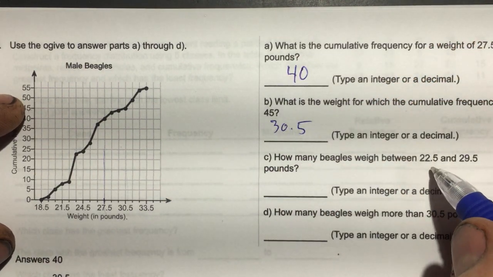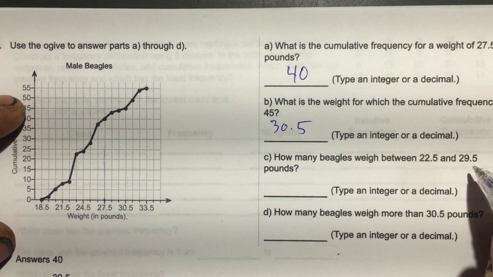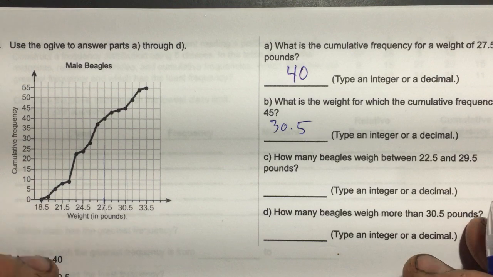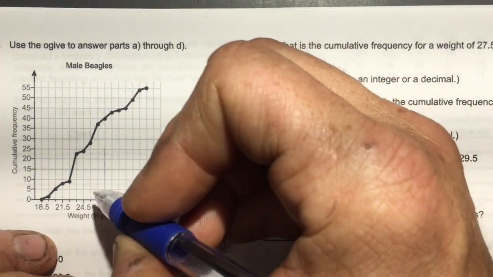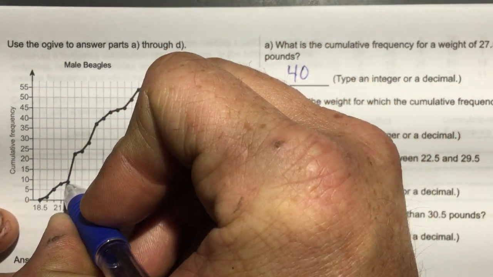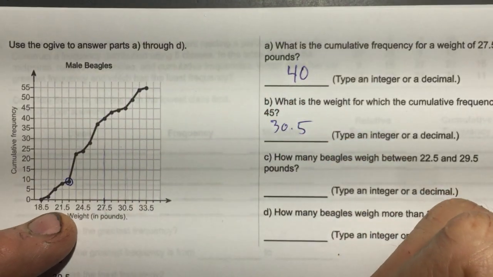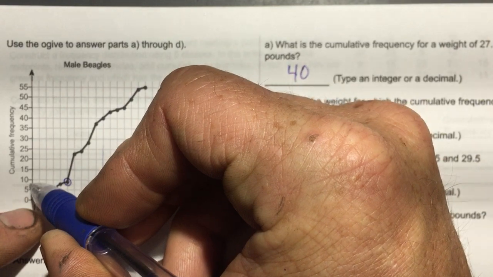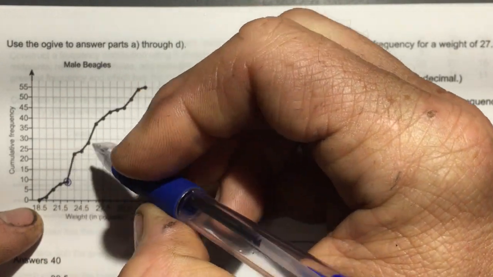How many beagles weigh between 22.5 and 29.5? All right, so now watch this one. 22.5 is right here, which is a little less than 10. It could be 9, I'd say.